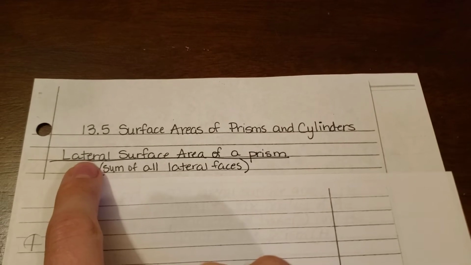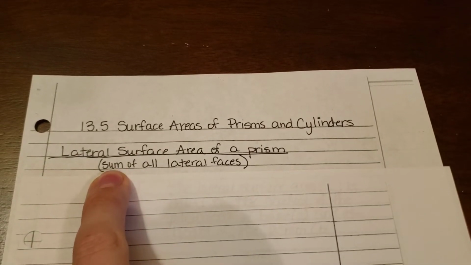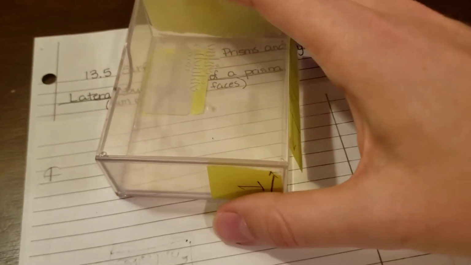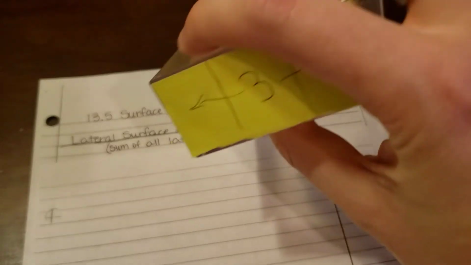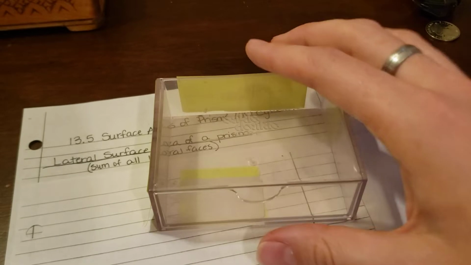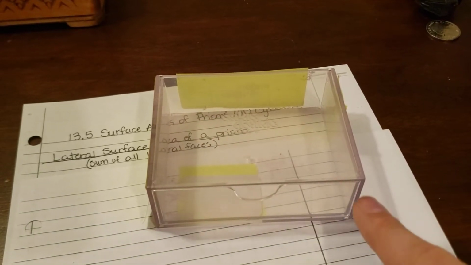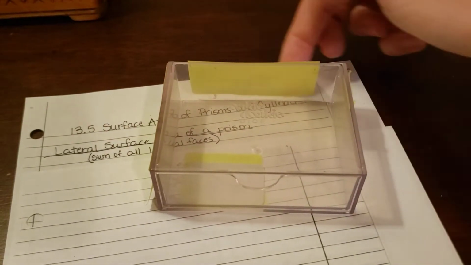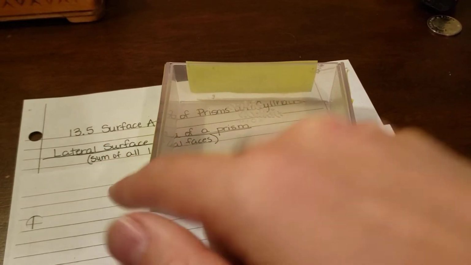Again, when we're talking about the lateral surface area, it's the sum of all lateral faces. So here's an example. We have here this box. As an example, this is the base here on the bottom. And what we're going to do is solve for the area of this side, the area of this side, and this side. These make up the lateral surface area. And it'll make sense in just a second.